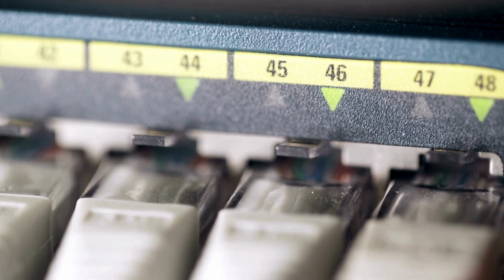So if you take anything away from this, it's this. A switch connects devices inside a network and sends data only where it needs to go.